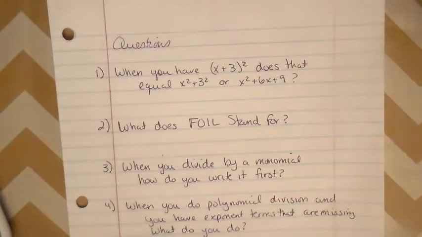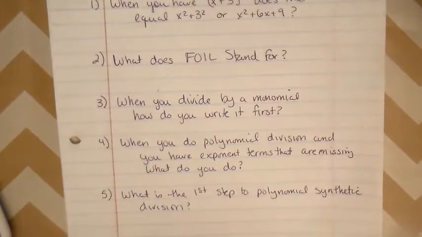Okay, here are your questions. When you have x plus 3 squared, does that equal x squared plus 3 squared, or x squared plus 6x plus 9? What does the FOIL stand for? So the F, the O, the I, and the L. When you divide a monomial by, or when you divide by a monomial, how do you write it out first? When you do polynomial division and you have exponent terms that are missing, what do you do? And then what is the first step to polynomial synthetic division?